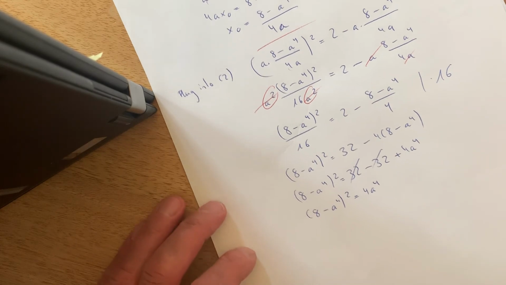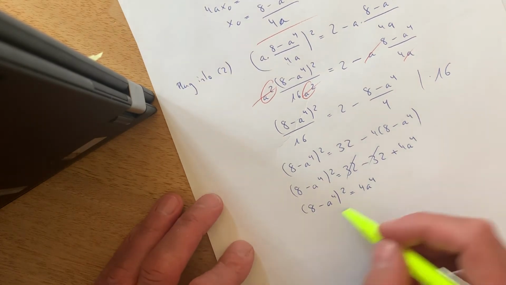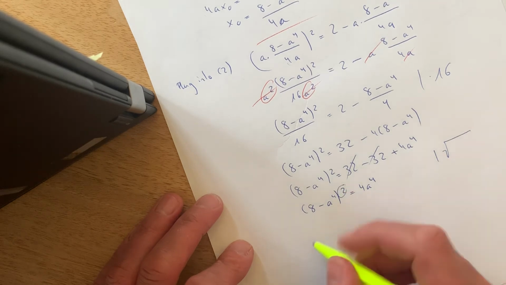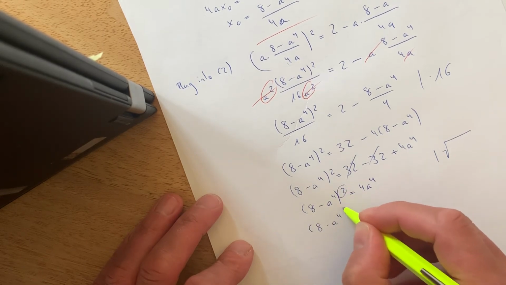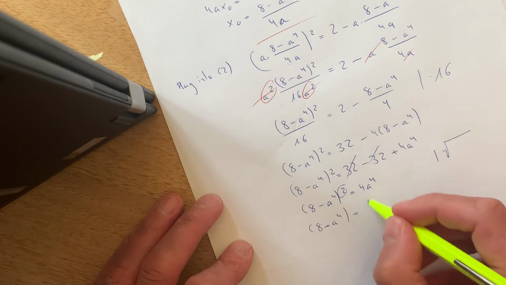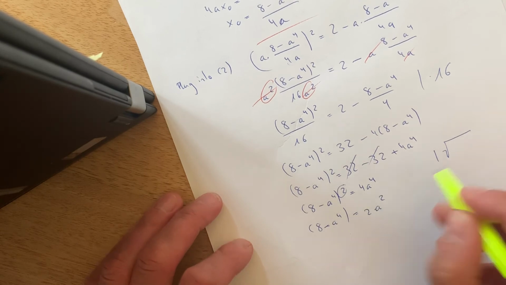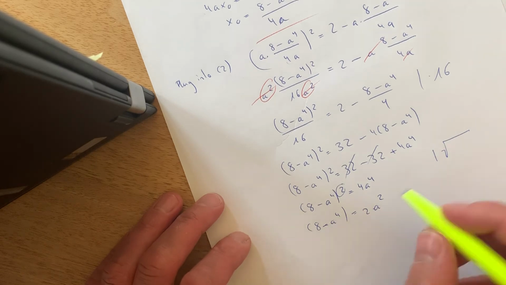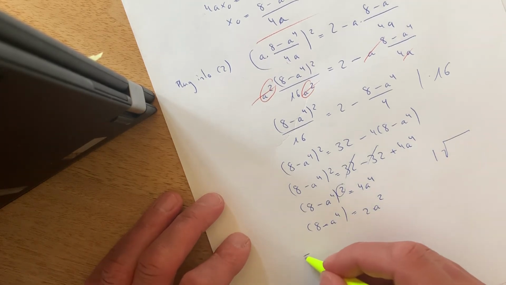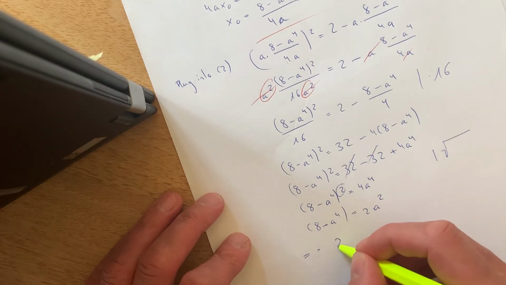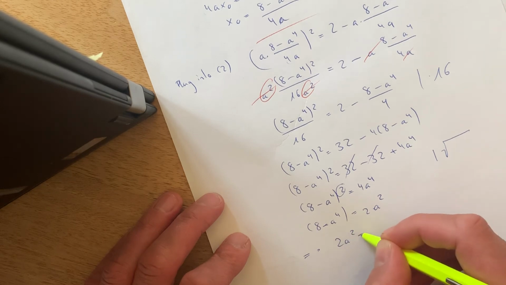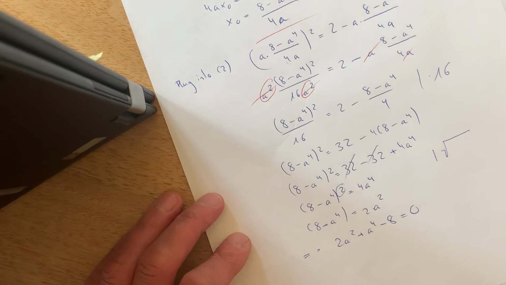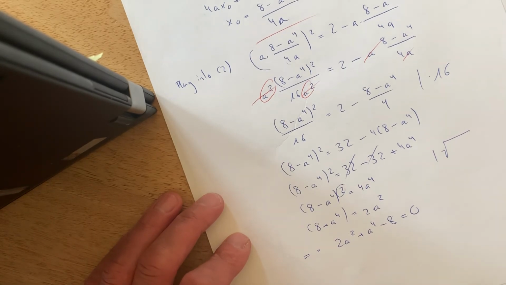And now, this is the idea here, I can take the square root of both sides. Just this one here goes away. And on this side, I'm going to take the square root, which leads to this. Okay, and now I have a very simple equation. I'm going to take everything on one side. Which leads to this, and now I'm done.